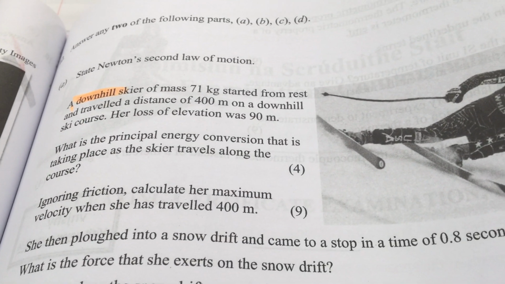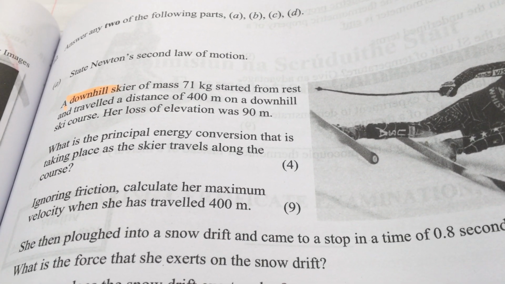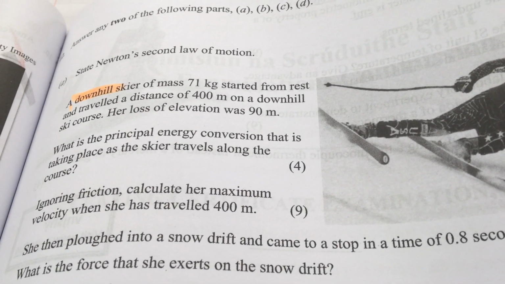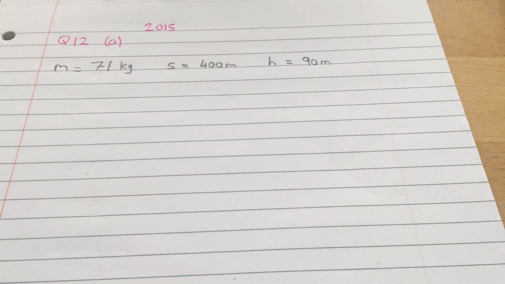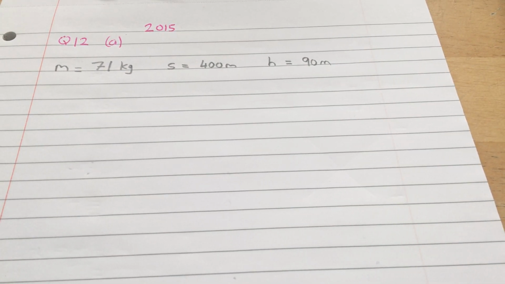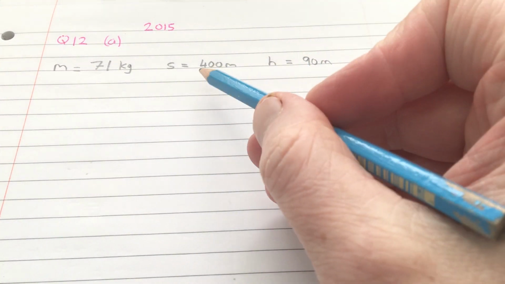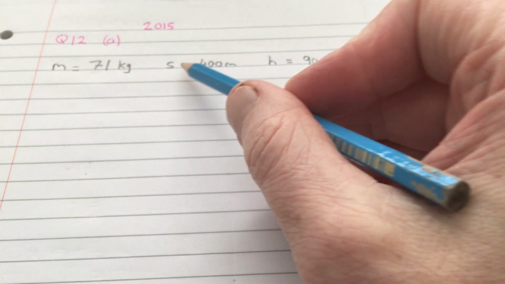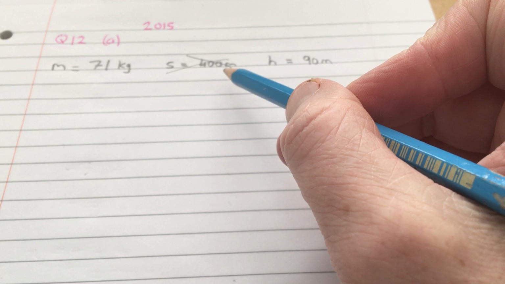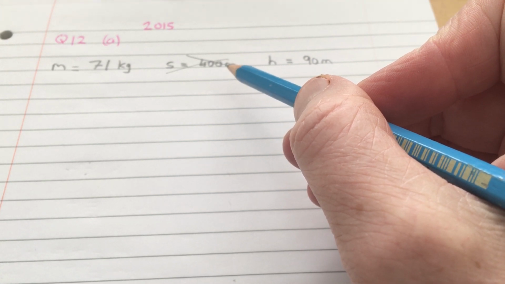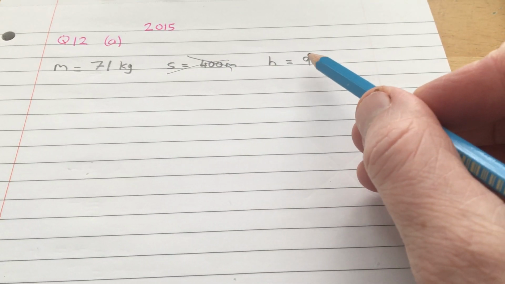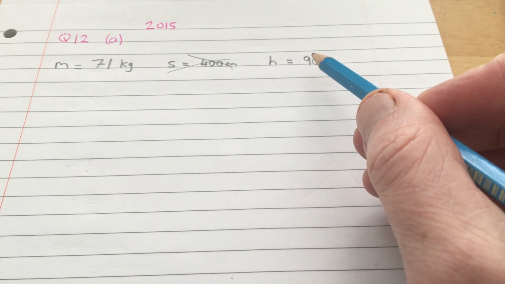Now, the key word in the next one is a downhill skier of mass 71 kg. So downhill, travel the distance of 400 meters. Now, we don't actually use that 400 meters for the rest of the question. On a downhill ski course, her loss of elevation was 90 meters. That's the key part there. It's the change in height.